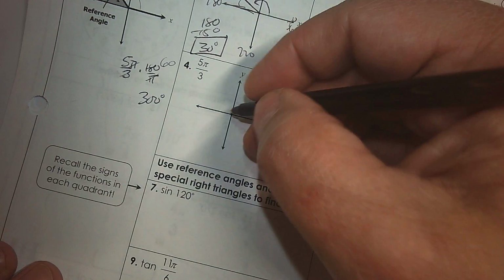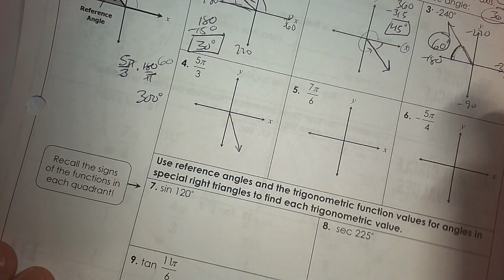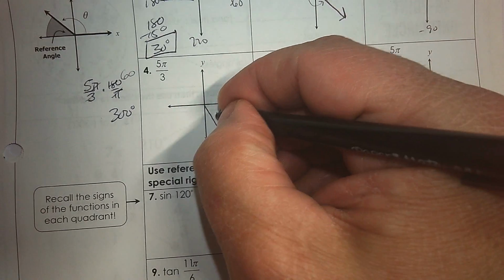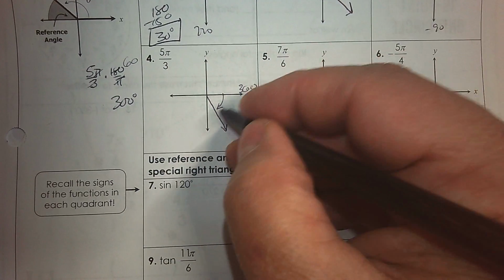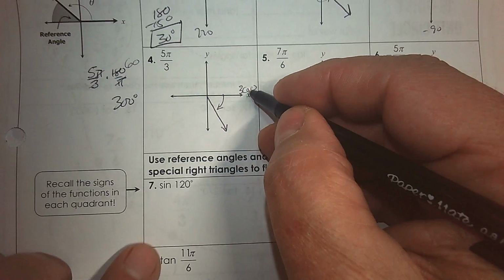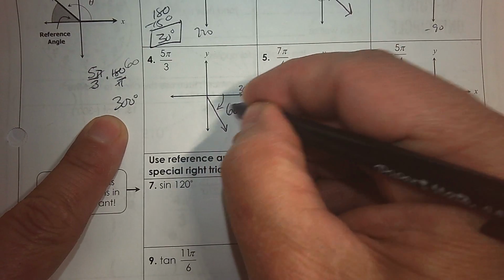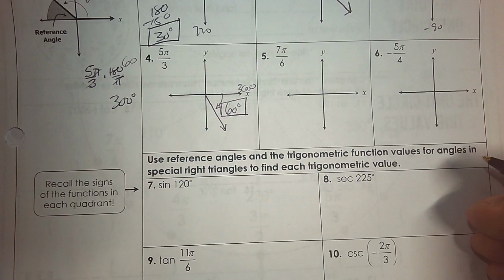So here's 300 degrees in quadrant number 4. And this is the angle I'm looking for. So again, this is 360. So what angle is that with the x-axis? So 360, take away 300, and you get the reference angle 60.